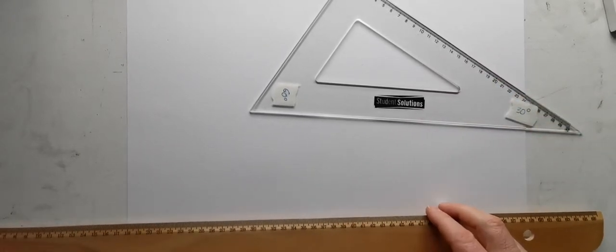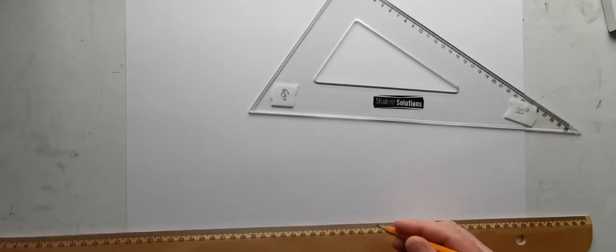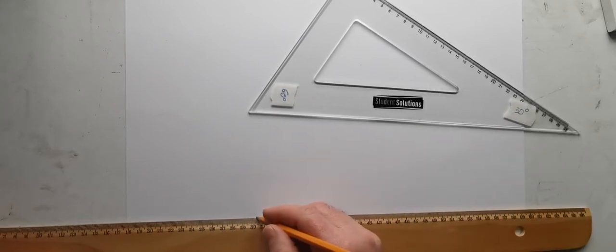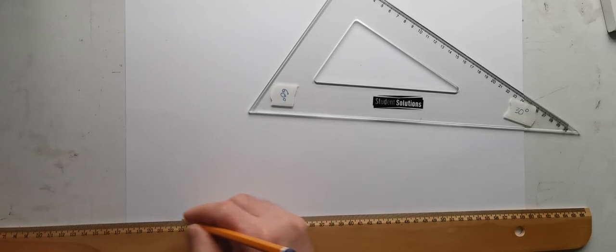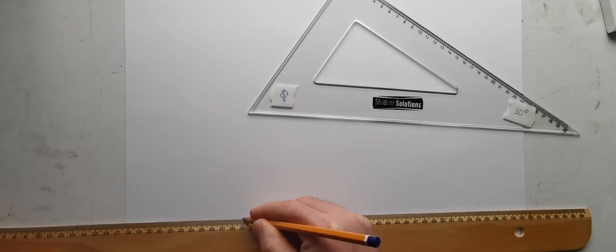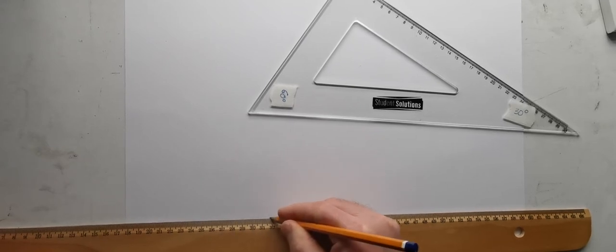So I'm going to start down pretty low here on the sheet. So the base of this was 80, and another 80.